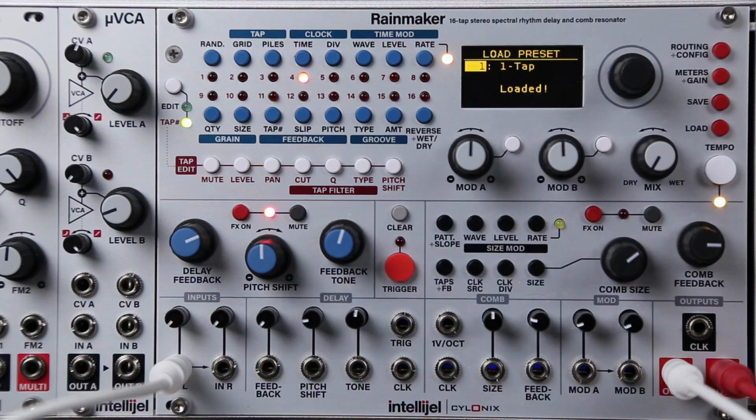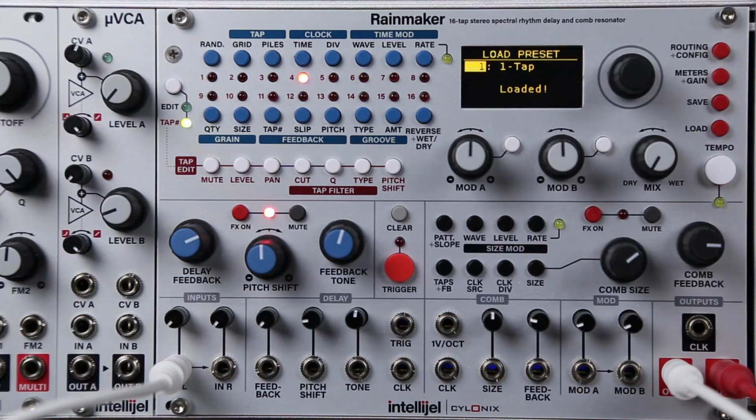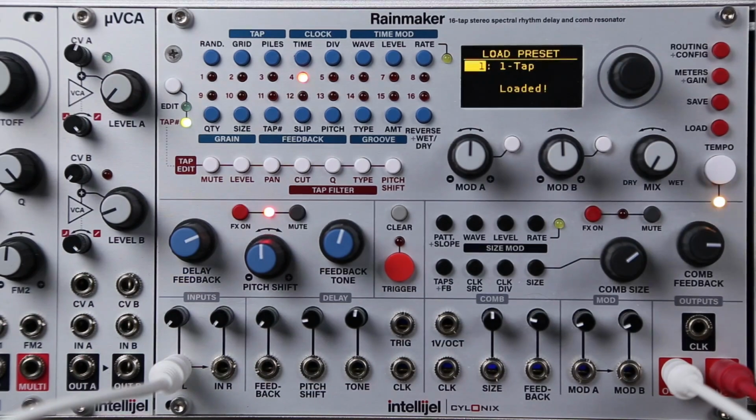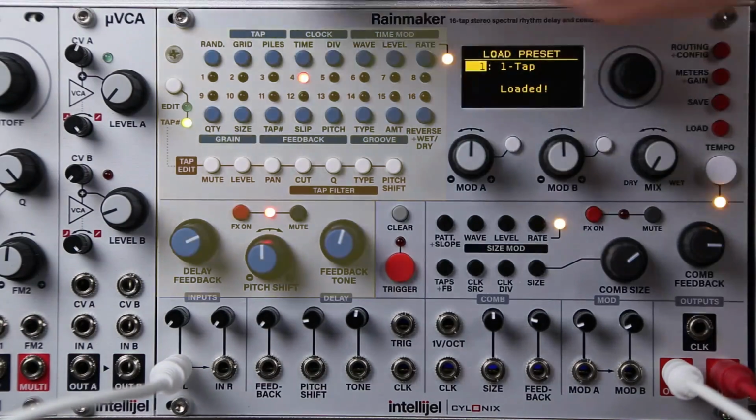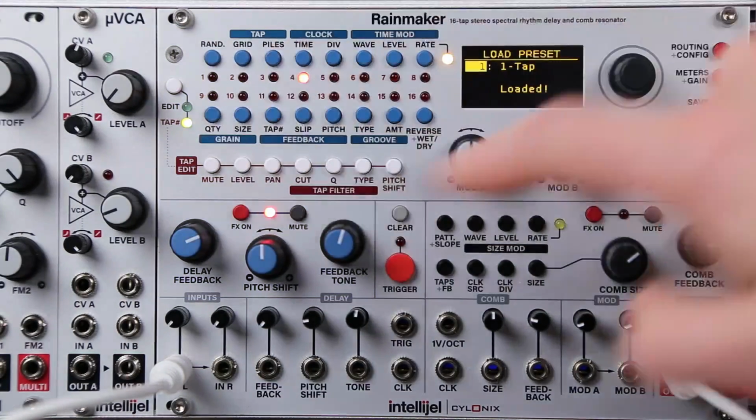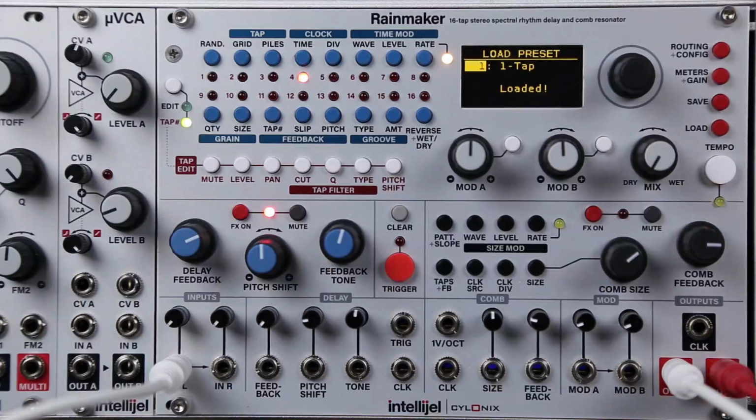The Rainmaker is a very complex delay module, and with that much complexity it can be a little intimidating. But once you know your way around the panel, it's actually quite efficient, fun, and rewarding to dial in your own custom delay settings. We're going to start by focusing on the delay section here on the left, which is broken up into global and per tap edit parameters.